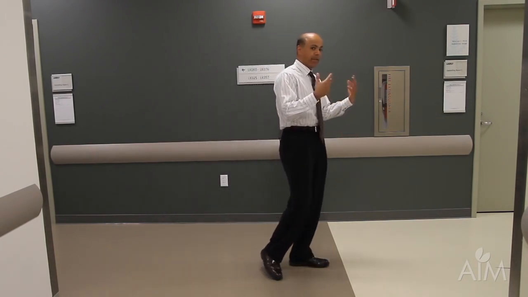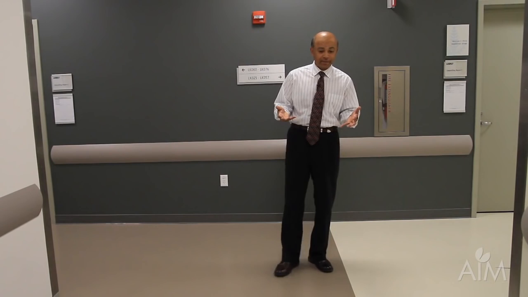So this gait may be much more prominent in the dark and not as evident in the daytime because they can see where they're going.